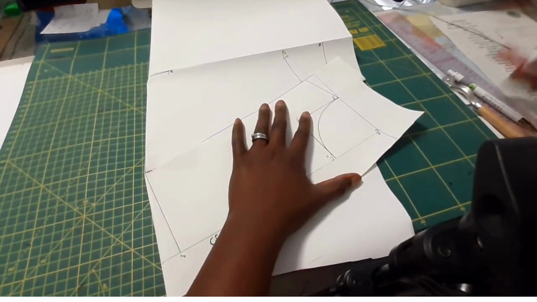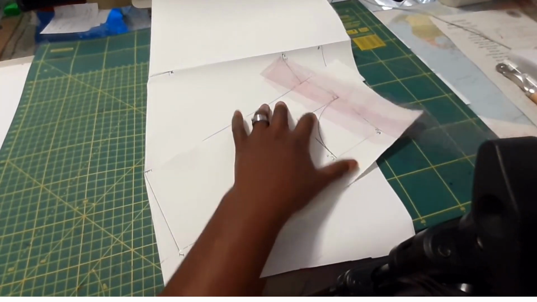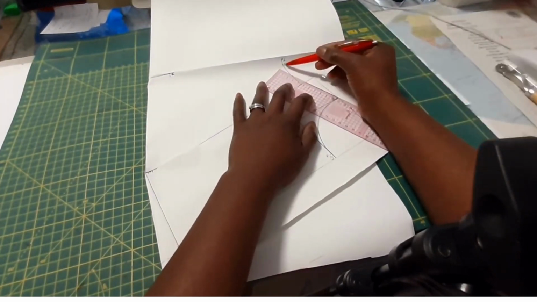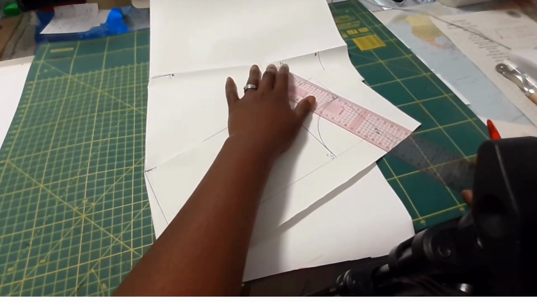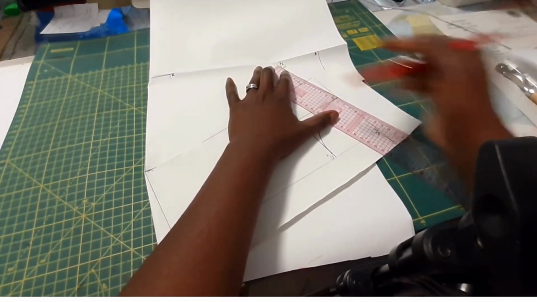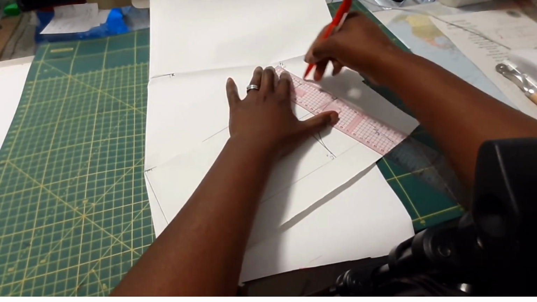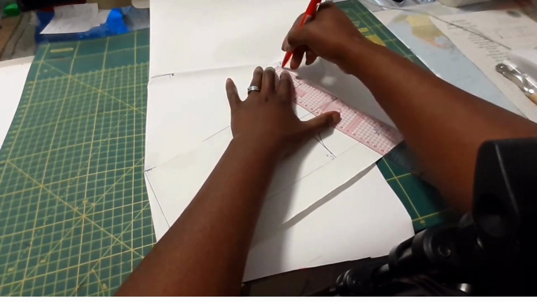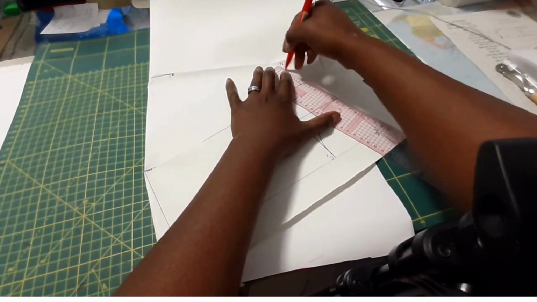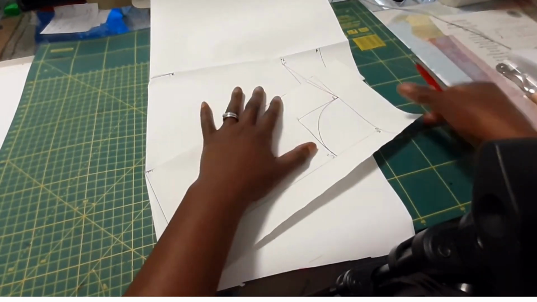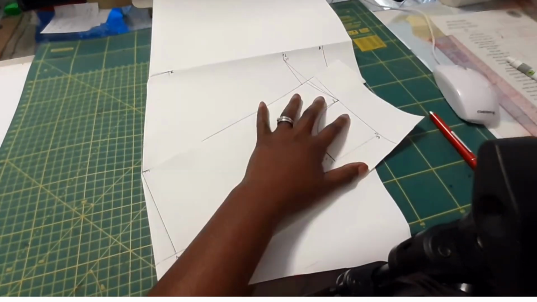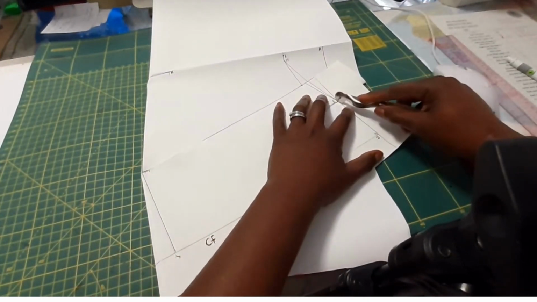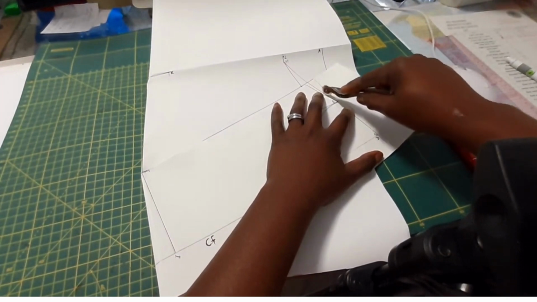And then we're going to use a red biro, and we're going to connect M to E. I hope you're following. We are going to trace this new shoulder line with a tracing wheel.